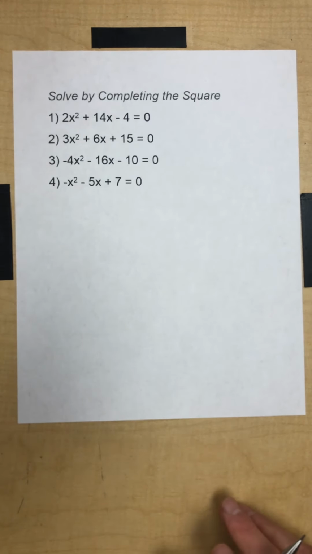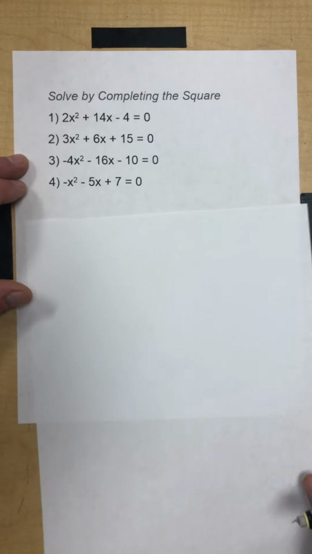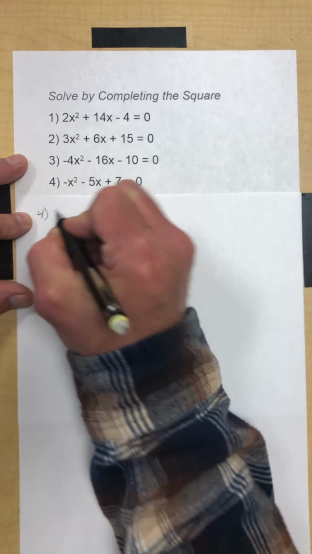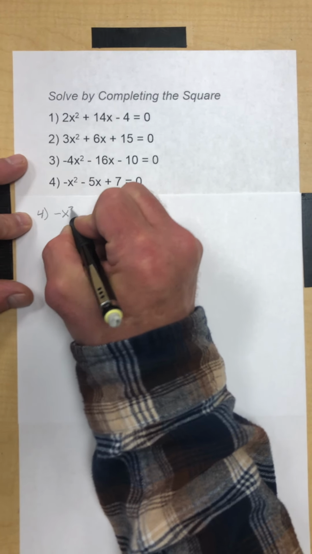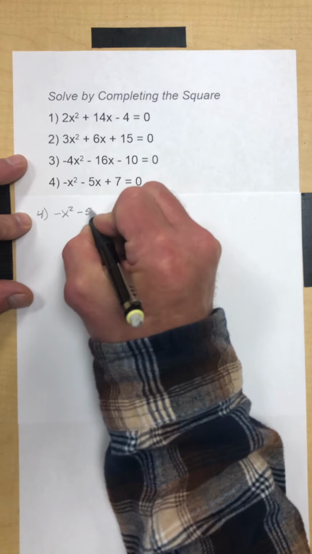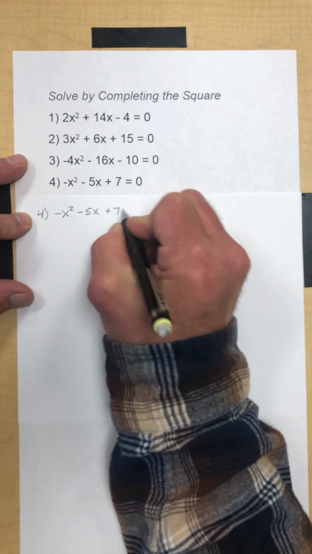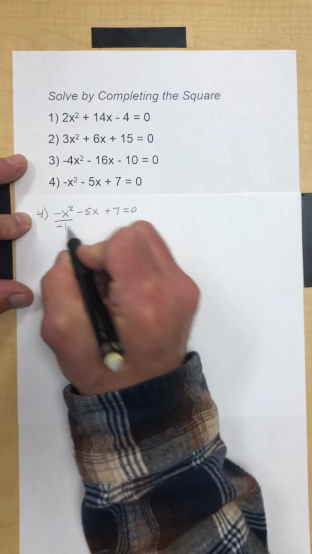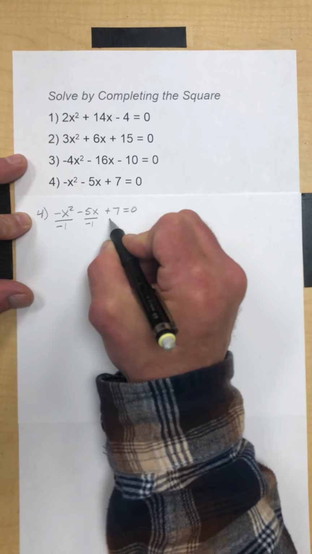Down to the last one. All right, let's see what's going on here. Okay, so I have this fourth one, negative x squared minus 5x plus 7 equals 0. So I've got to divide out this negative 1. So I got to divide everything by negative 1.